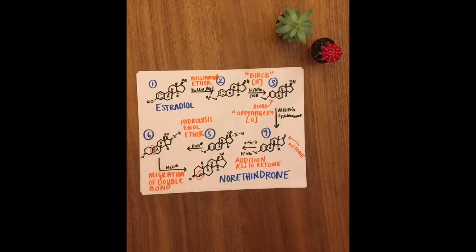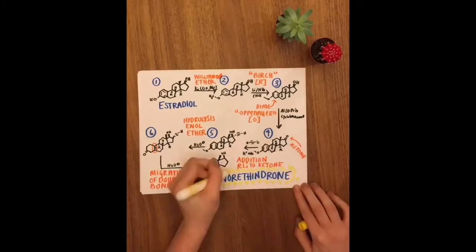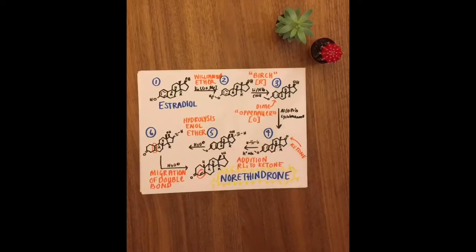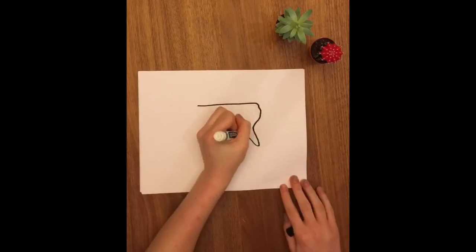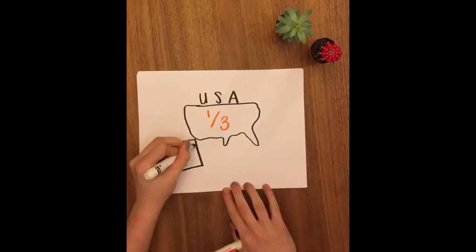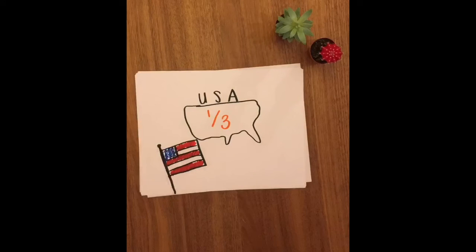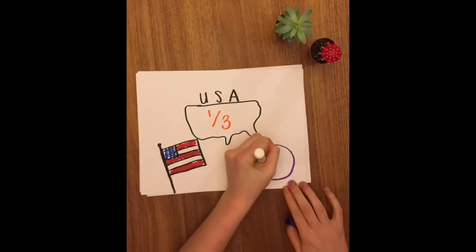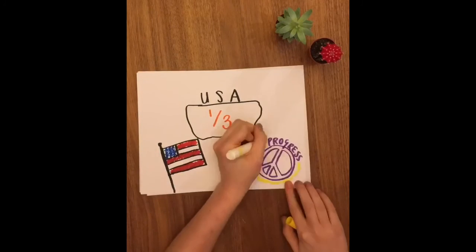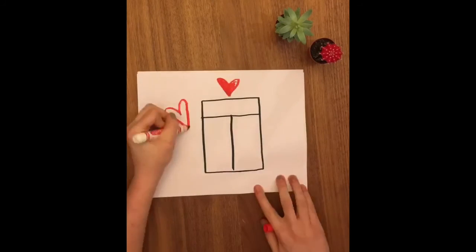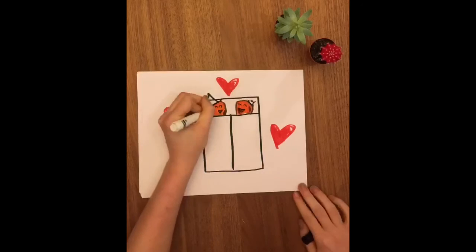This simple synthetic procedure for producing norethindrone provided the key ingredient to the pill chemists had been hoping for. It's estimated that over a third of women in the USA have taken some type of birth control pill during their reproductive lifetime, and over 100 million women worldwide are taking it now. The technological advantage laid the groundwork for the social change of the 1960s. So next time you have sex, thank the yams.